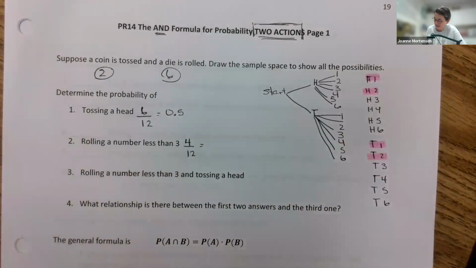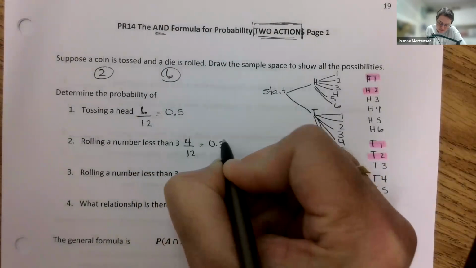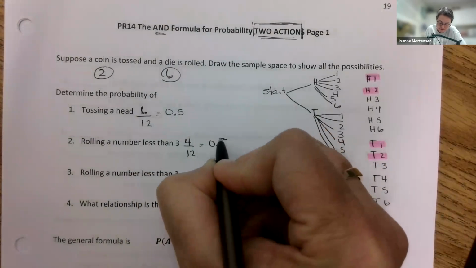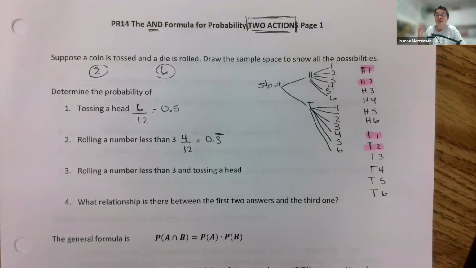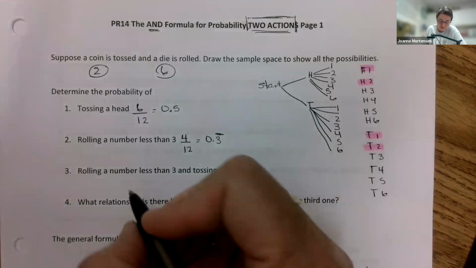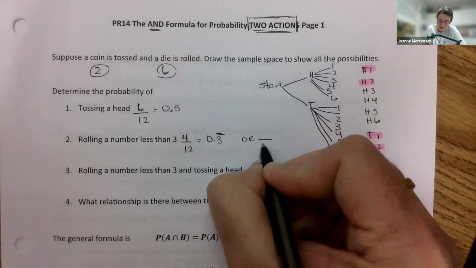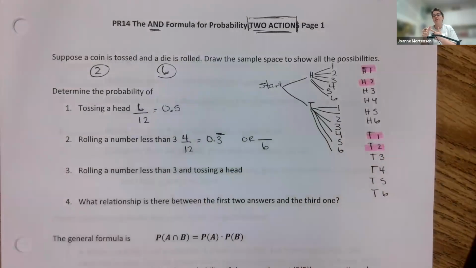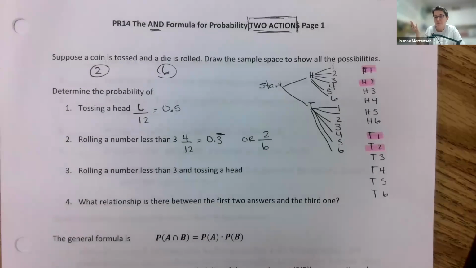I think that's 0.3 repeating. Or again, you could have thought of just the die. There's 6 sides, and 1 and 2 are less, 2 out of 6, which takes you back there.